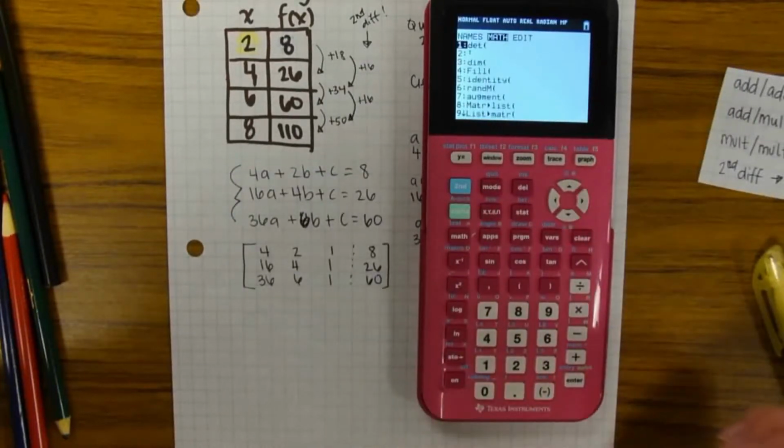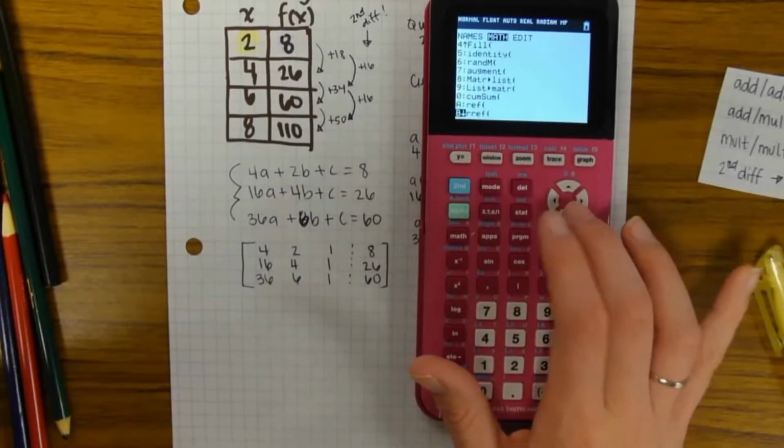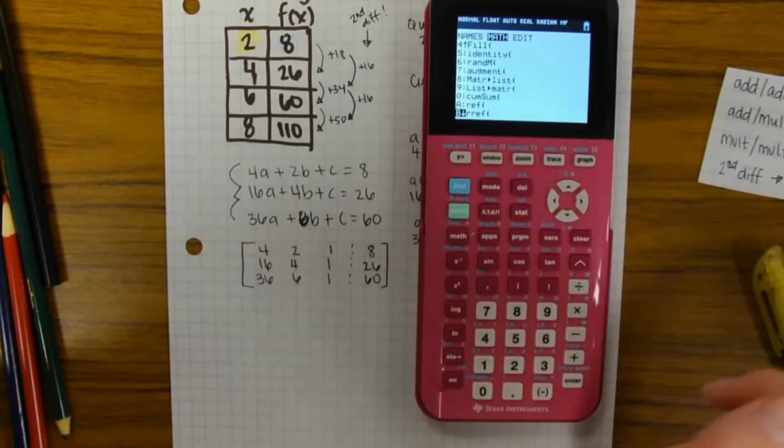So go back to that matrix screen, second matrix. Now we're going to do math, so scroll over to math and go all the way down until you see RREF. That is a reduced row echelon form.